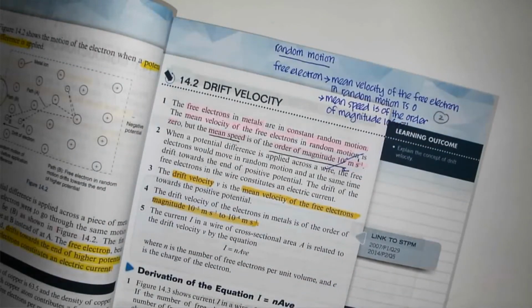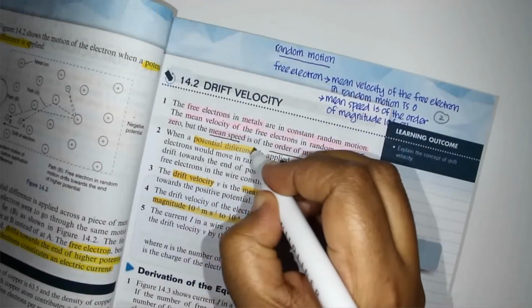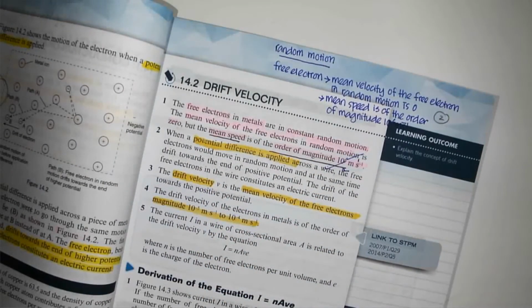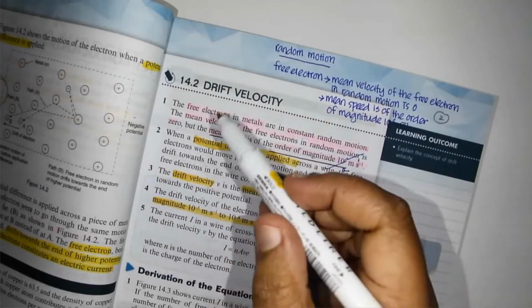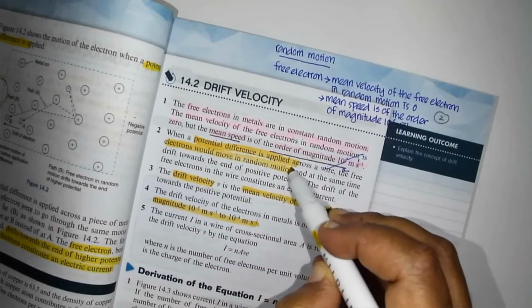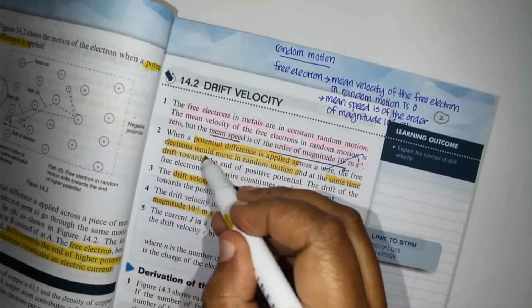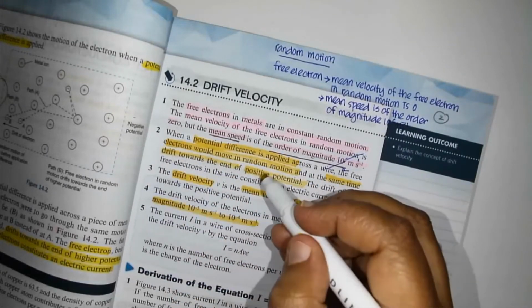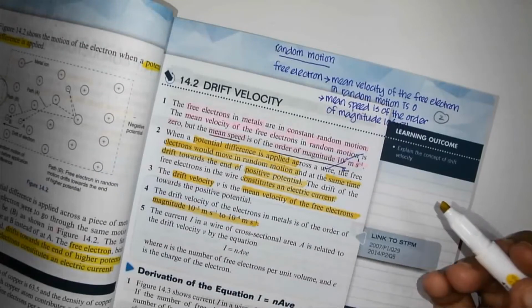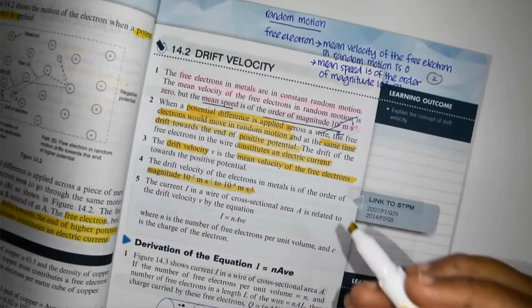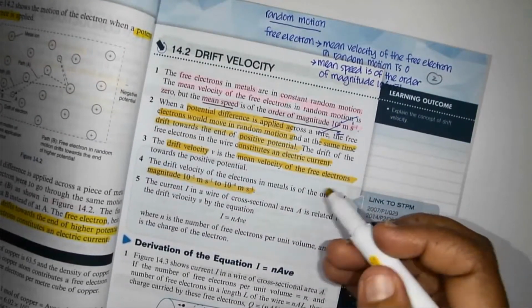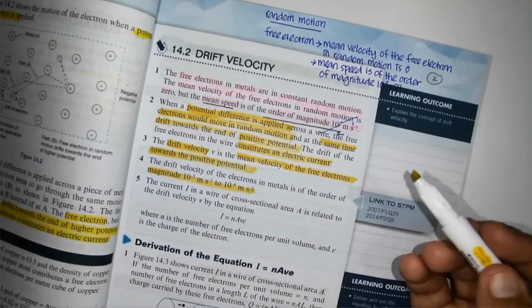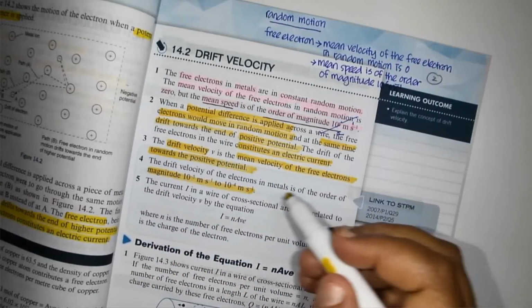But when the potential difference is applied, you see the words potential difference is applied, the free electrons will move in random motion and at the same time drift towards the end of positive potential. The drift of the free electrons in the wire constitutes an electric current. Drift velocity is the mean velocity of the free electrons towards the positive potential, and it's in this order of magnitude.